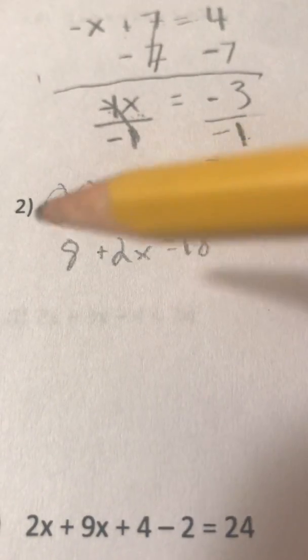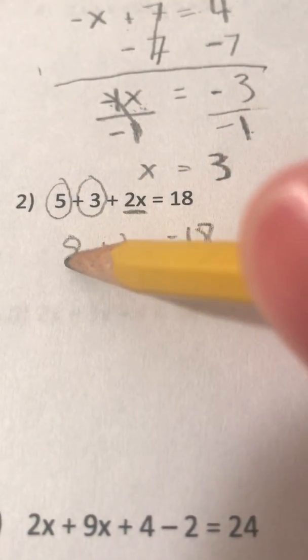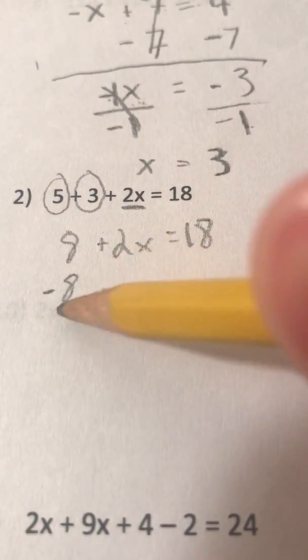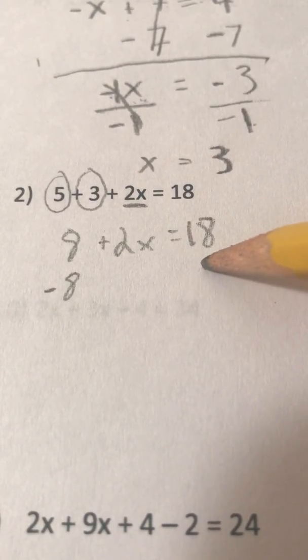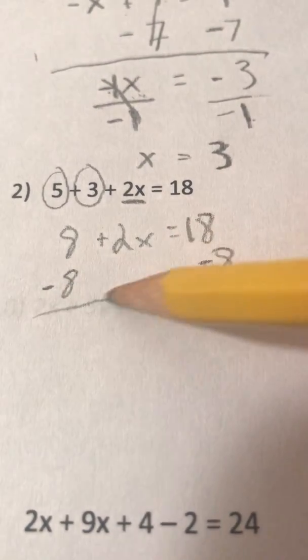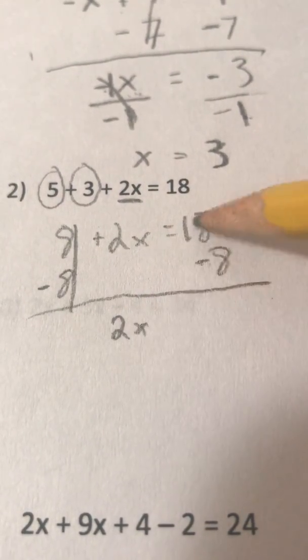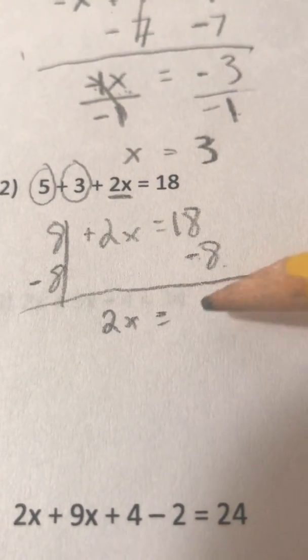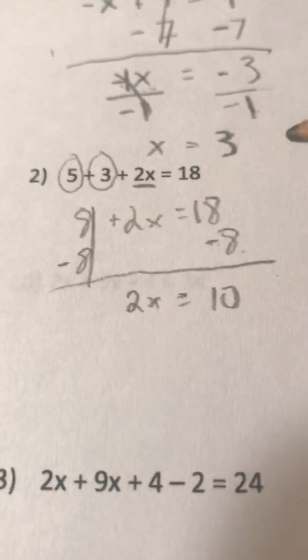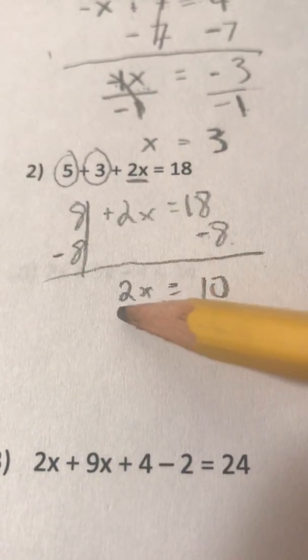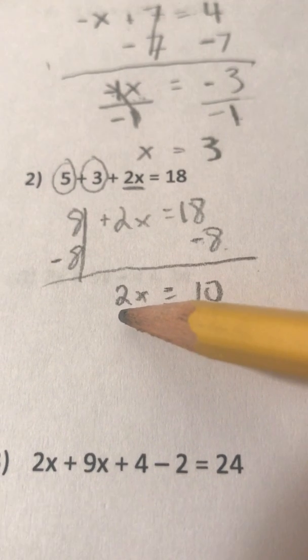Secondly, I got to get rid of the constant. There's a positive 8, so I'm going to minus 8. What I do on one side, I do to the other. These cancel out. I'm left with 2x. On this side, 18 minus 8 is 10. Now that I've gotten rid of the constant, I got to get rid of the coefficient.